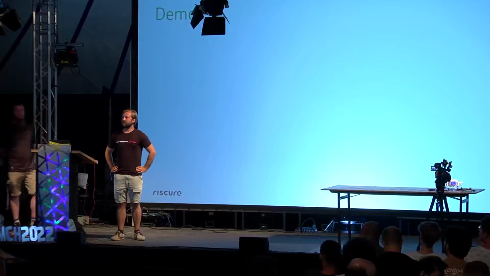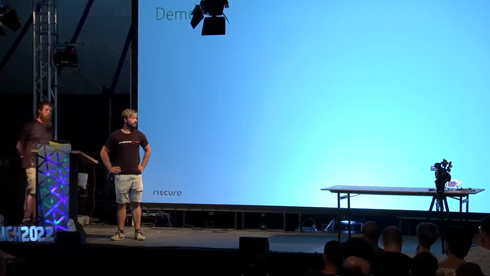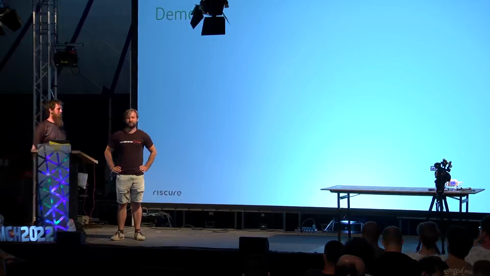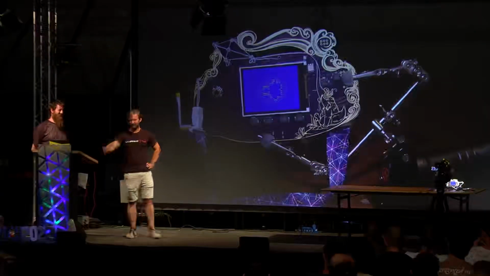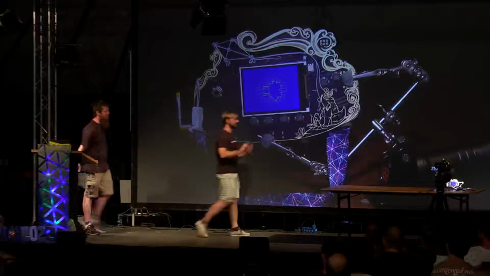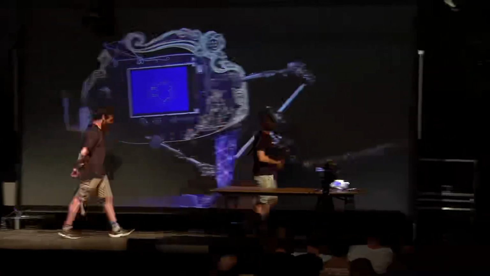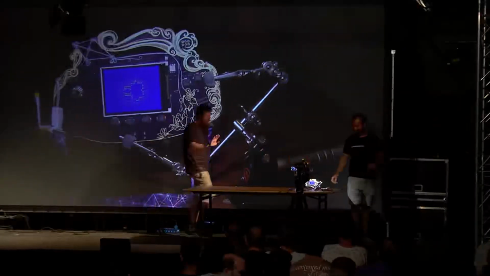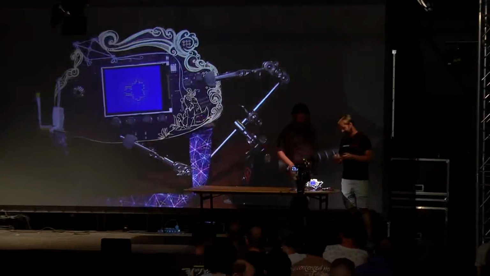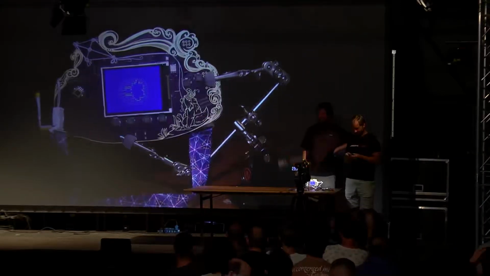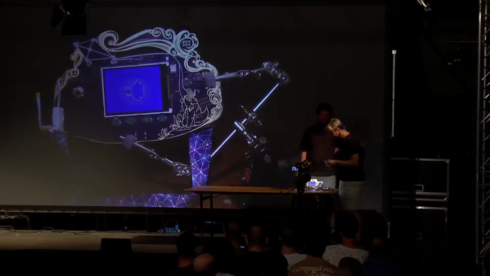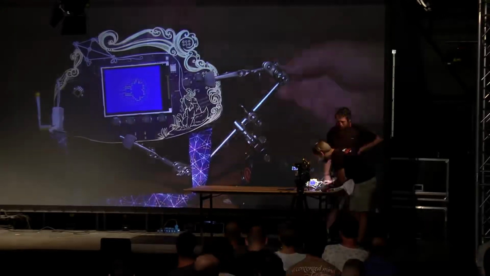We still have some time, so we can try to fail miserably in trying to show one of those glitches. You can see we have it here on stage. Thank you very much. If it actually works, though. OK. It still runs. I can maybe show you how it's supposed to work if I'm careful enough.